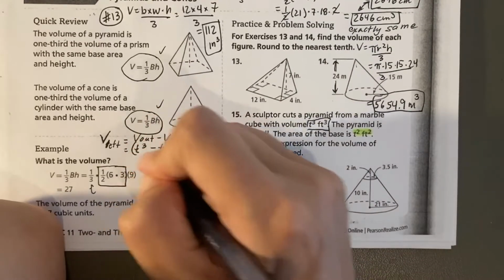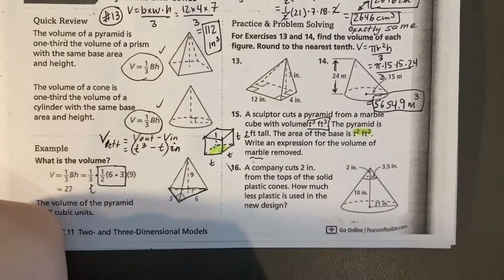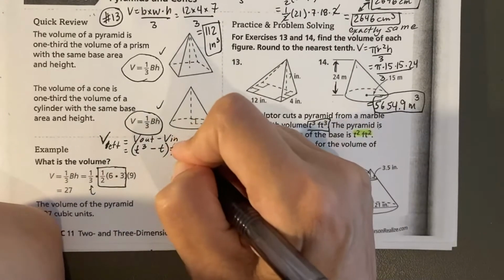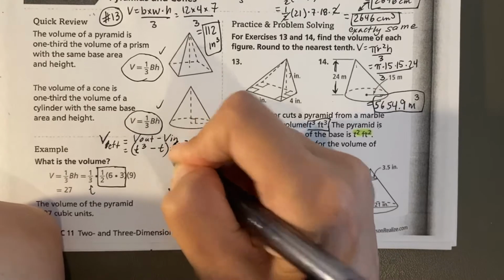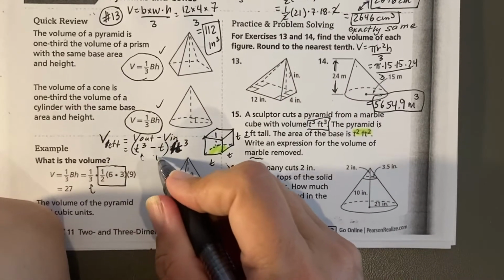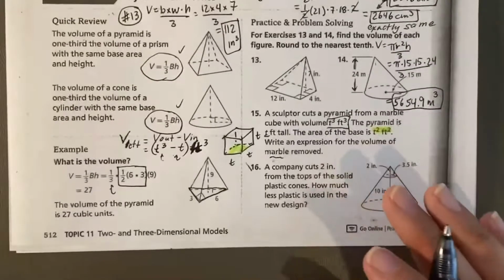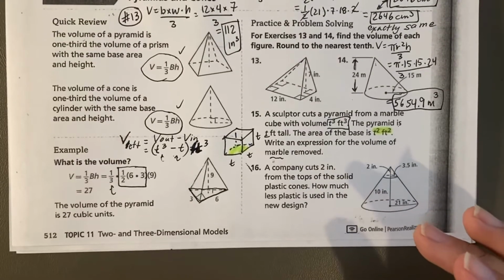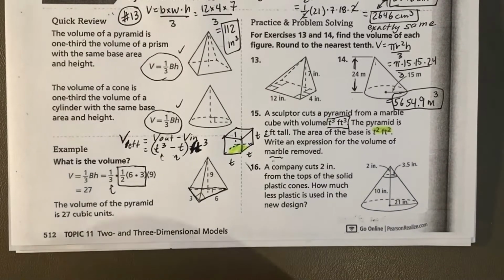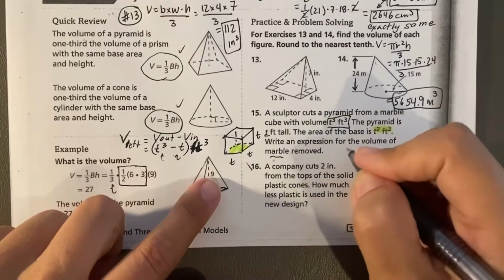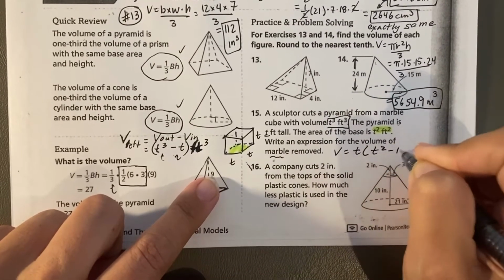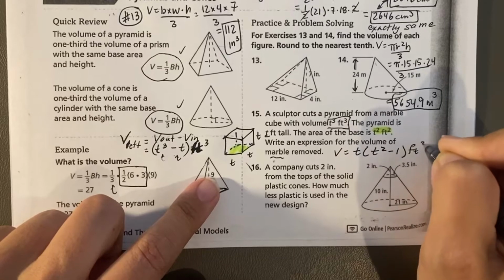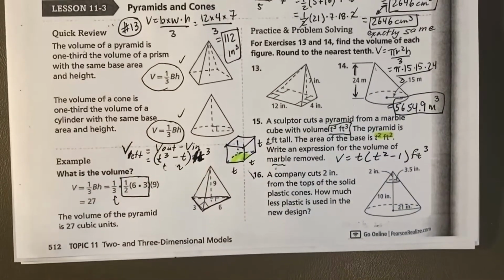you literally would leave that expression like that and say that's in feet cubed. So it seems weird, can't you combine these? But actually I can't, because t cubed cannot be combined with t. What could I do? I could also show my answer, and I could factor out a t and say t times t squared minus 1 feet cubed. That would be another acceptable answer.